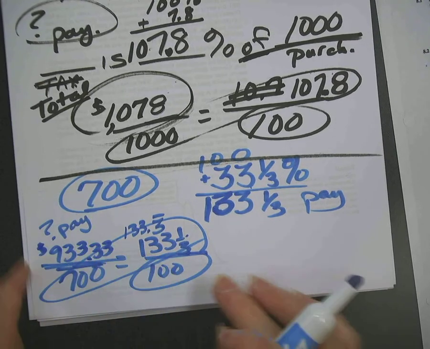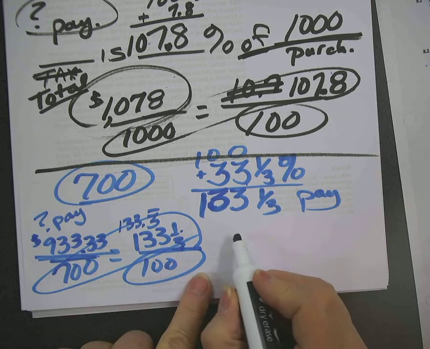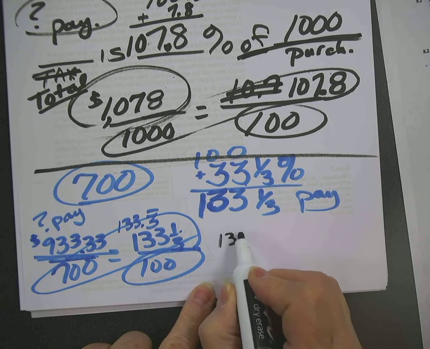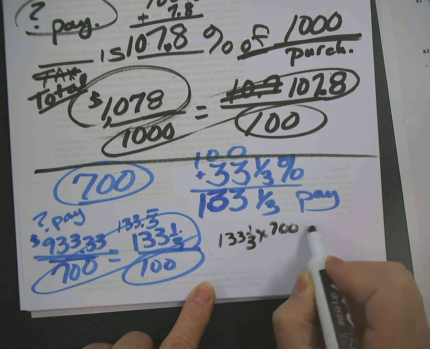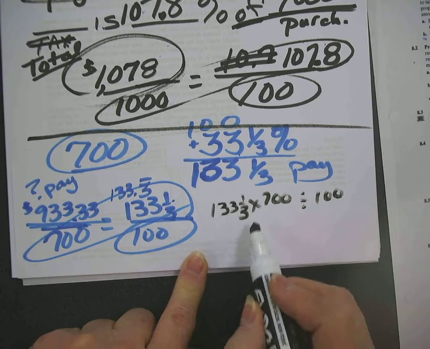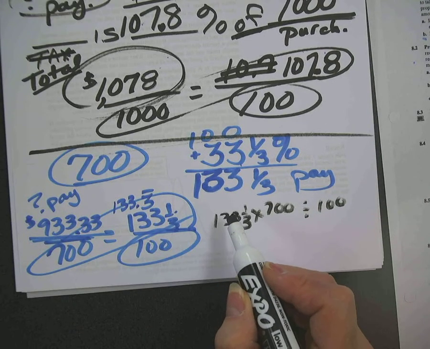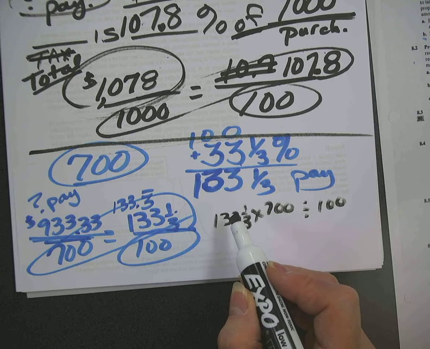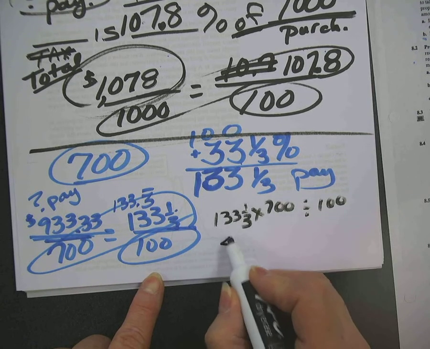If you want to do that as a fraction, to make it exact, we could say 133 1/3 times 700 divided by 100. Turn this into improper. 3 times 133 is 399 plus 1 is 400.